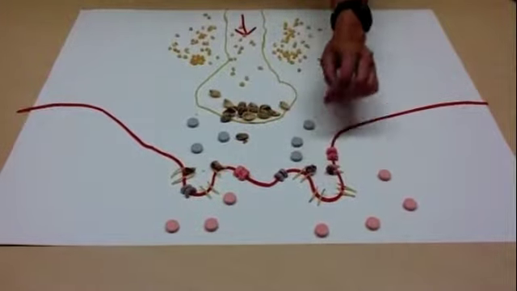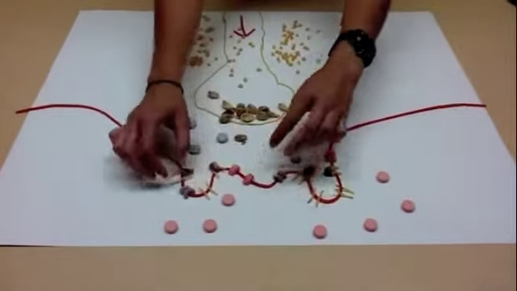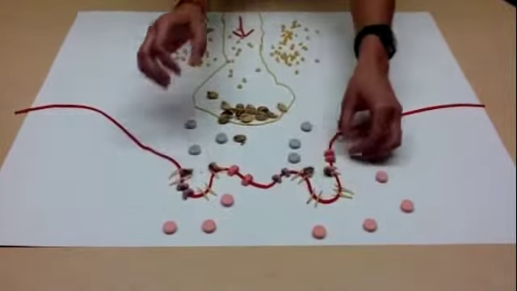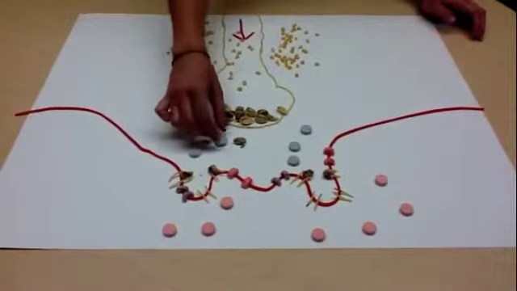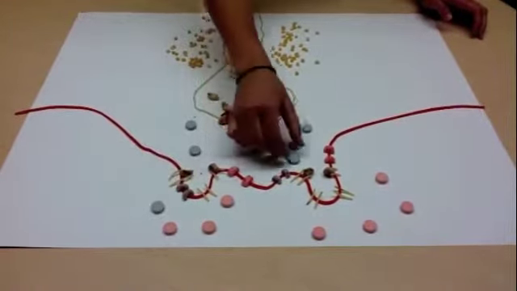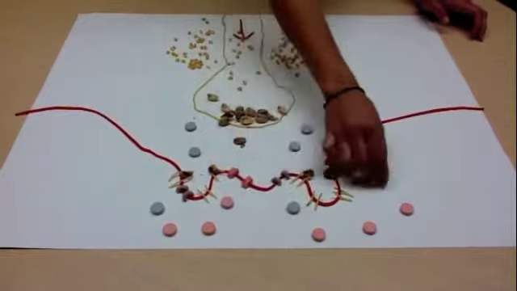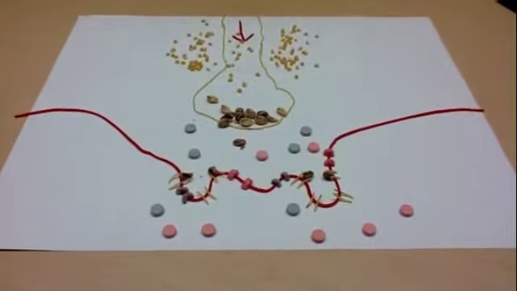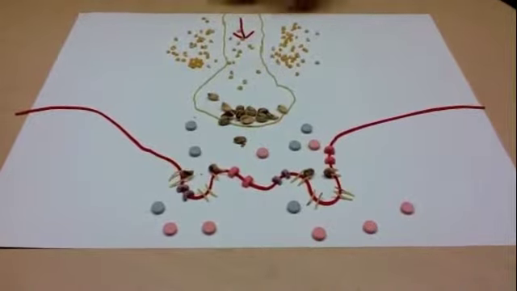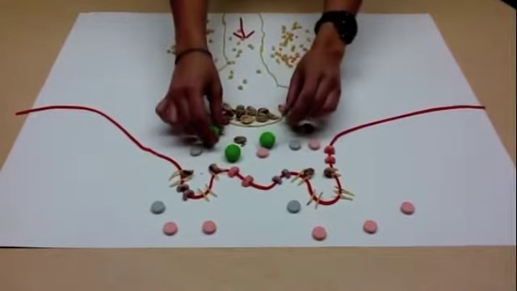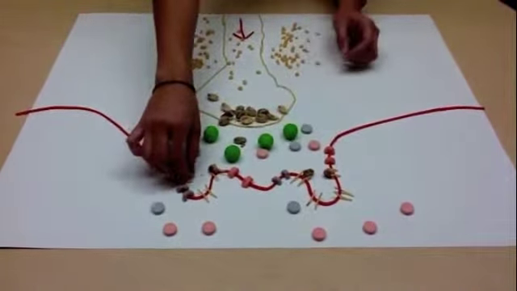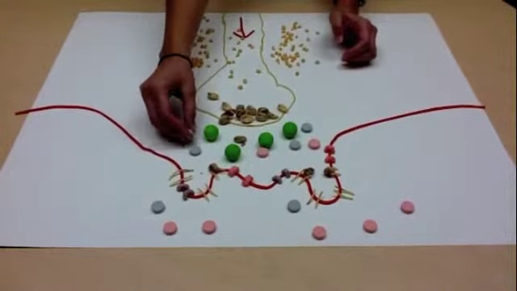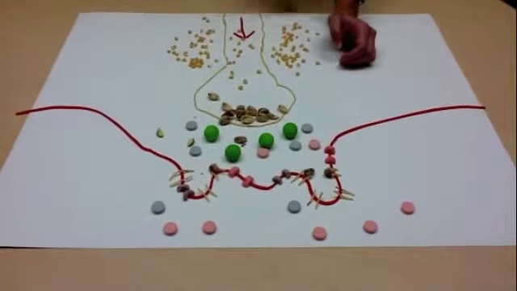Sodium and potassium channels open, allowing sodium to enter the muscle fiber and potassium to exit into the synaptic gap. The enzyme acetylcholinesterase enters the synaptic gap, breaking down the acetylcholine into acetic acid and choline.